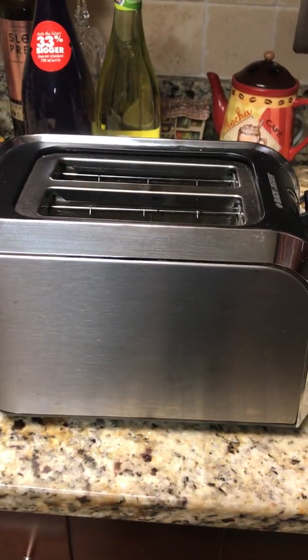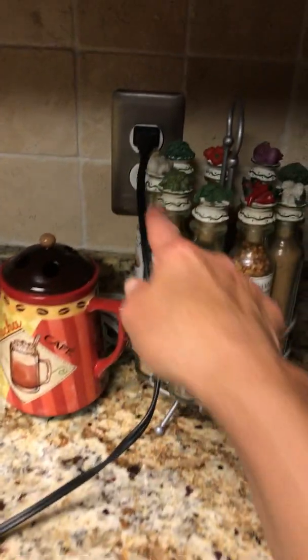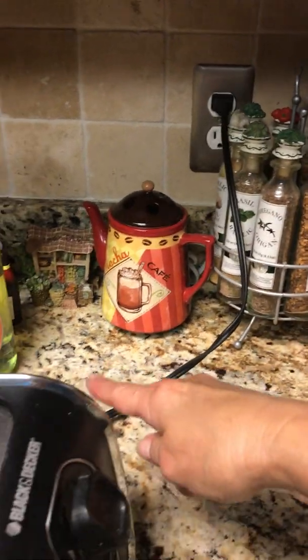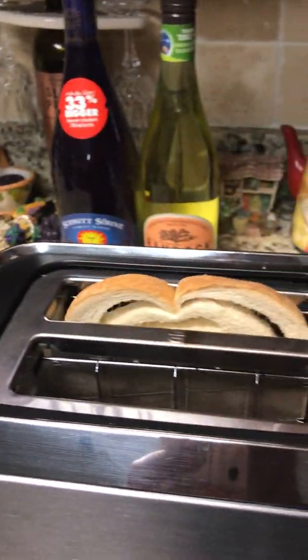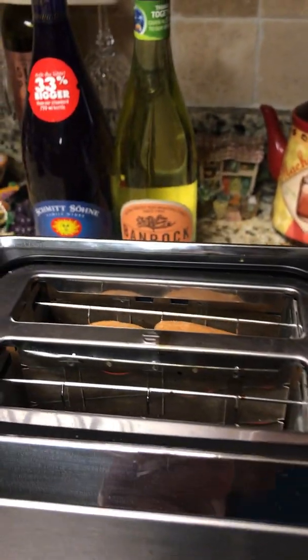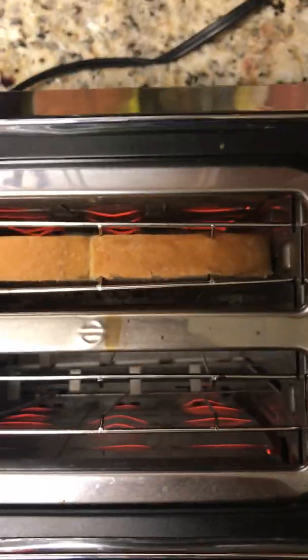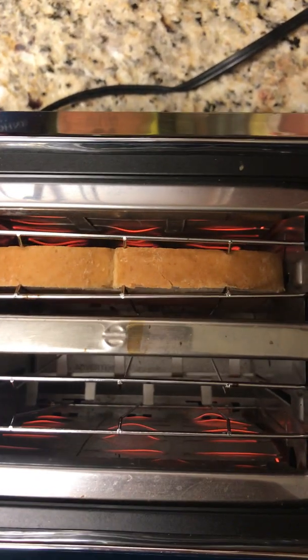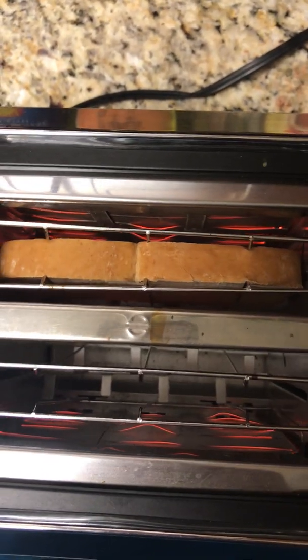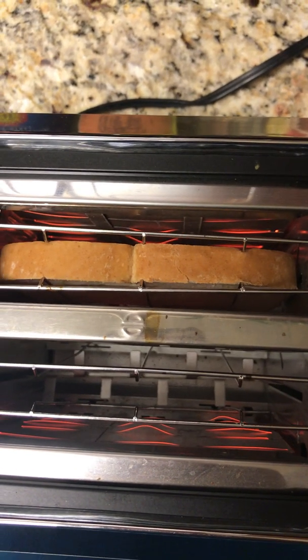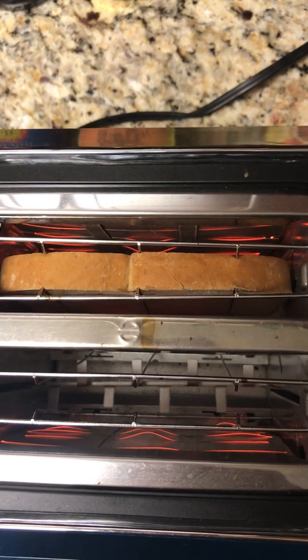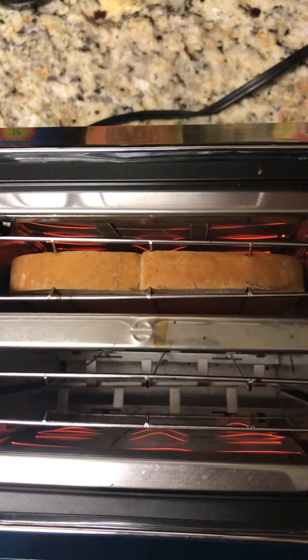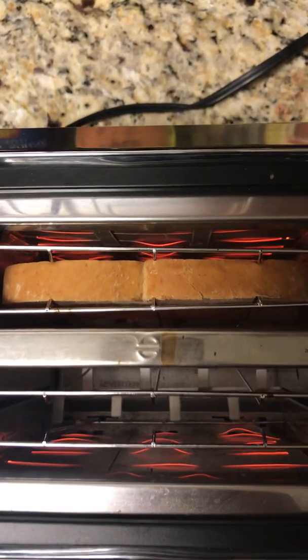All right, now we're going to go on to another appliance, the toaster. And again, we're going to use electrical energy to start it. We're going to put our bread in here. And if you look inside, you can see what's happening. See the coils? So the coils are getting hot. And the coils in this toaster heat the air, which heats the toast and toasts it.